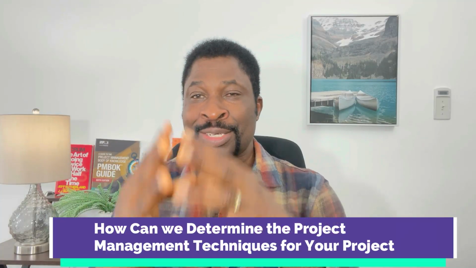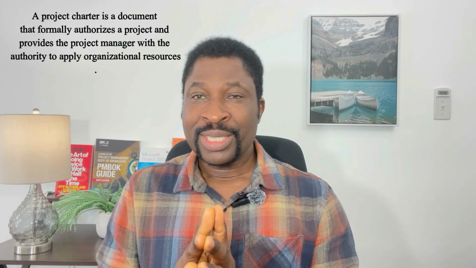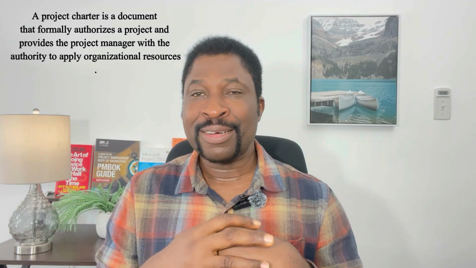But today we are only focusing on how we determine the project management technique we should use as a project team or as a project manager. Now, as a project manager, whether you are using Agile or Waterfall, you have been given the project charter by the project sponsor. The project sponsor is the owner of the project, the one financing the project, the one giving money for the project. So it's the key stakeholder on your project.